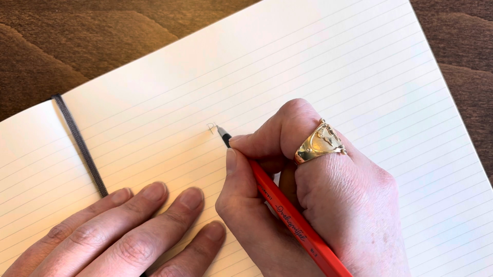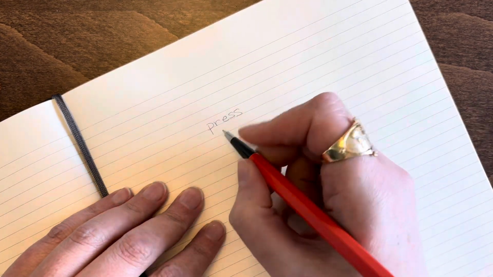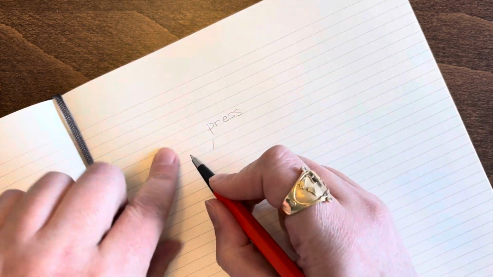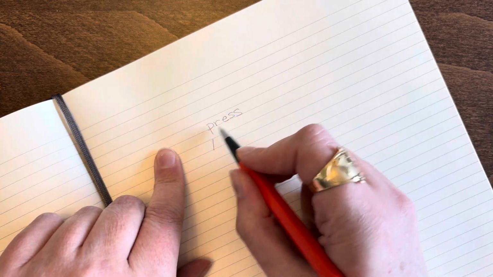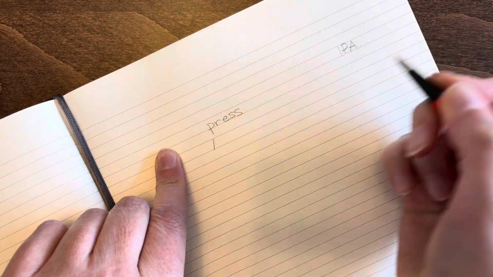Today, our word is press. Press. We always start with a slash to open up our word, and this is just telling the reader I'm no longer writing in English, I'm writing in the International Phonetic Alphabet.